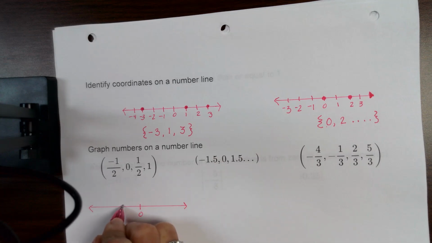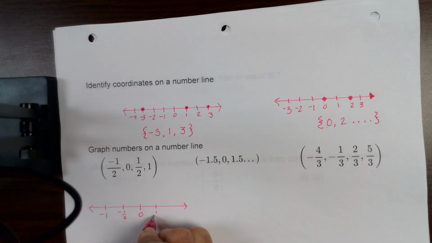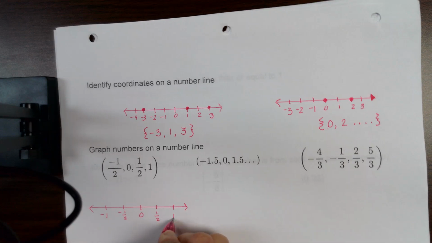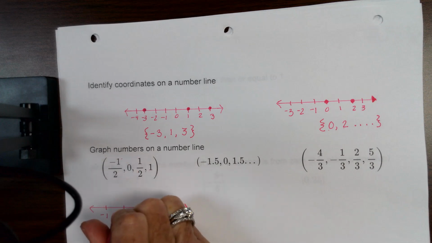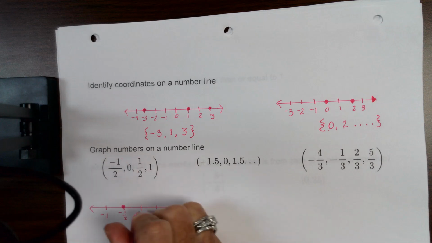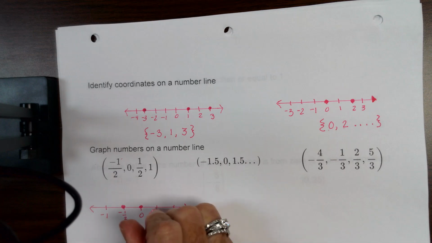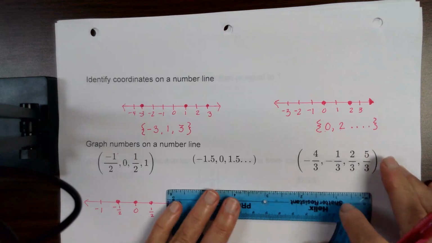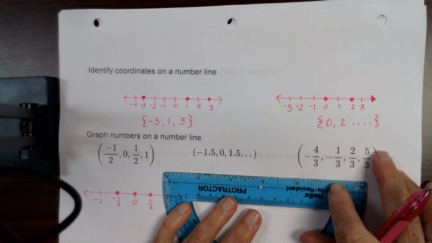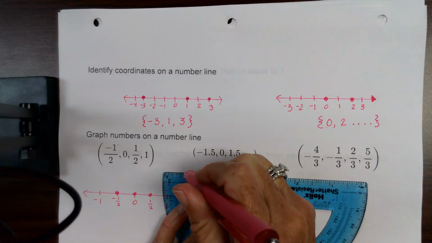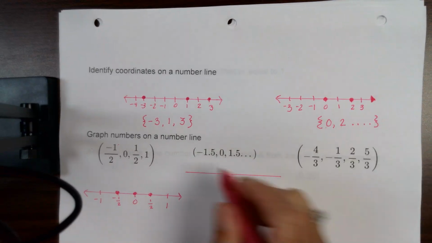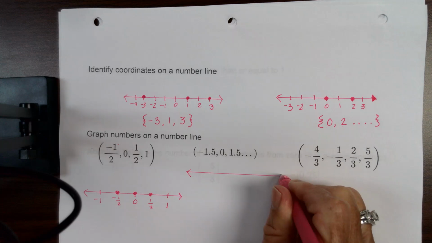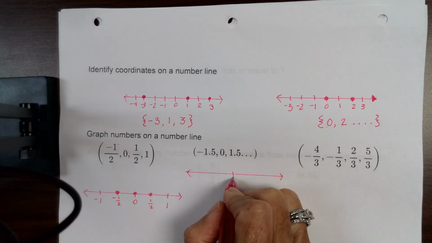This one has half, so probably I'll go -1/2, -1, +1/2, +1. So I would want to put a dot on the -1/2, put a dot on the 0, and put a dot on the 1/2. This one, if you'll notice, has the continuation dots. So that means I'm going to highlight or darken the one side.